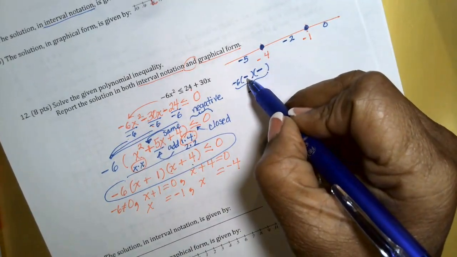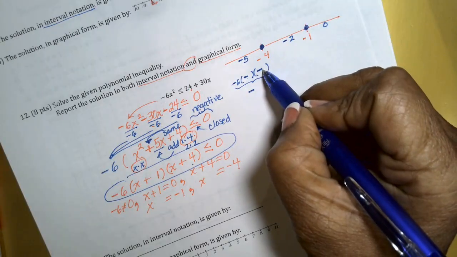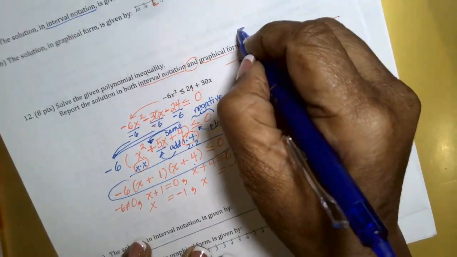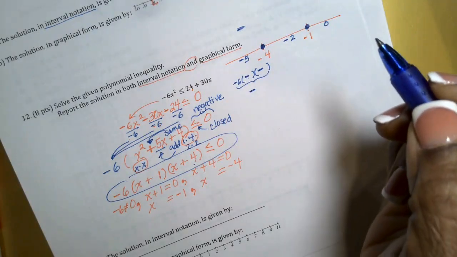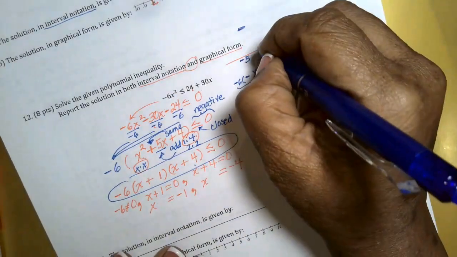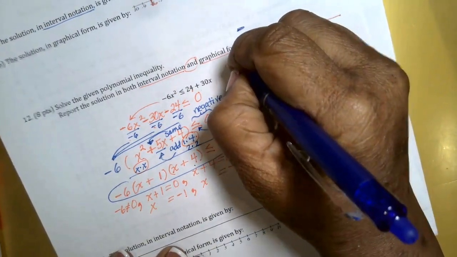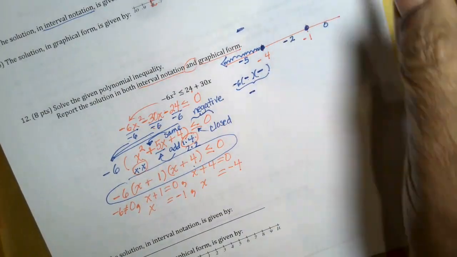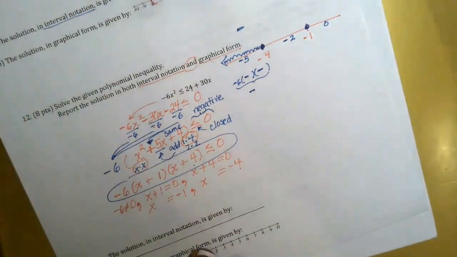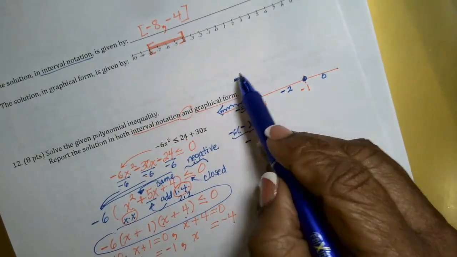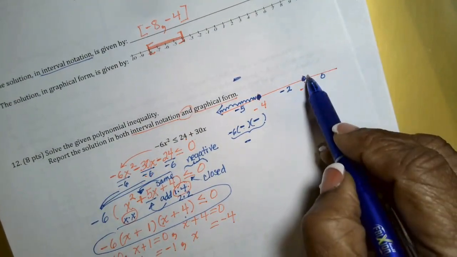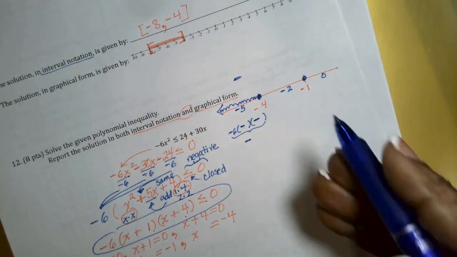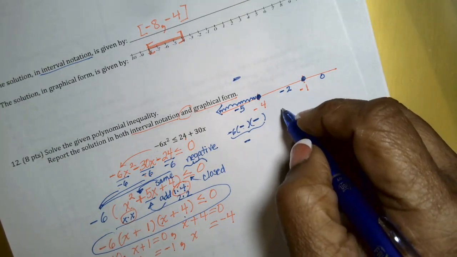Negative times a negative is a positive. Positive times negative is a negative. So this region is negative, and that's a region that I am looking for. I can go ahead and shade that region now. I'm looking for less than or equal to 0. I'm expecting these regions to alternate: negative, positive, negative, and I think I'm going to be shading, but I need to test. Sometimes anomalies happen, so let's go ahead and test the middle region.